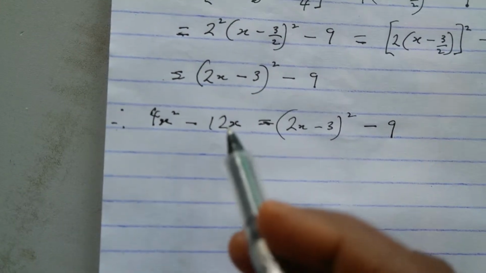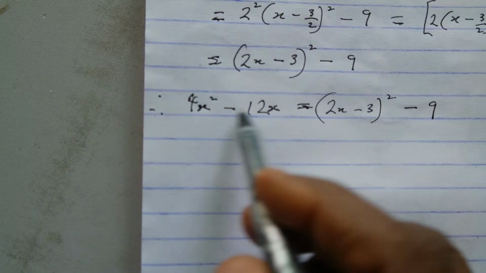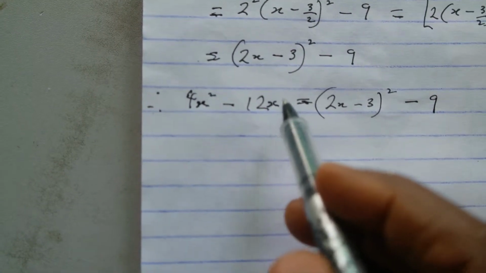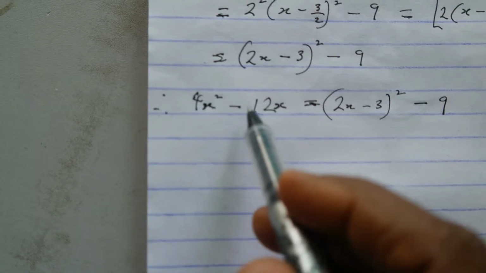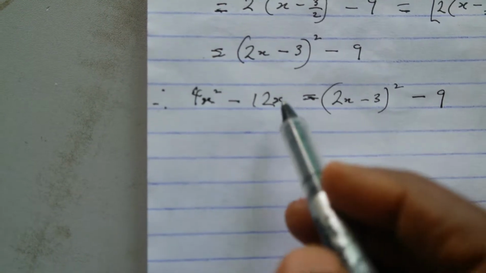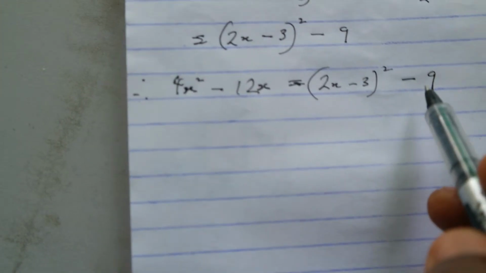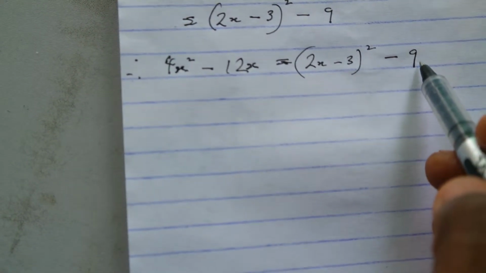Sometimes they ask students, what number must be added to 4x squared minus 12x to make it a complete square? This is a complete square here. The number is whatever number we have in front of this minus, which is 9.